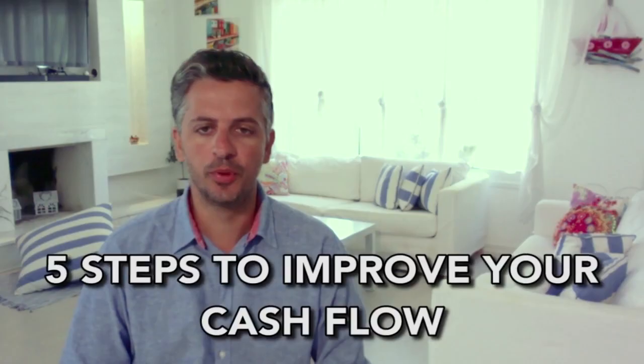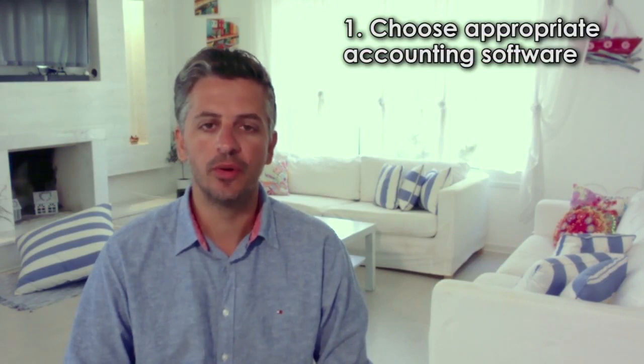5 steps to improve your cash flow. Step number 1. Choose the appropriate accounting software for your needs.